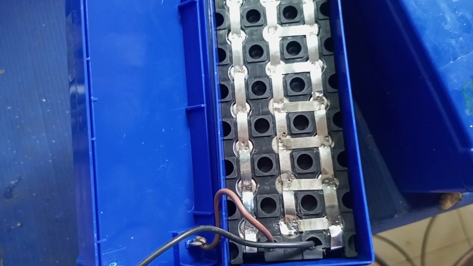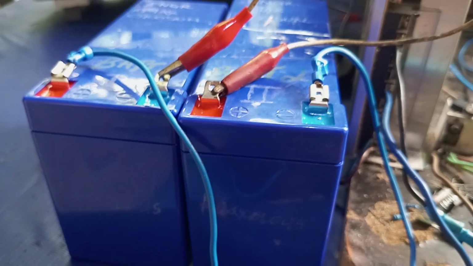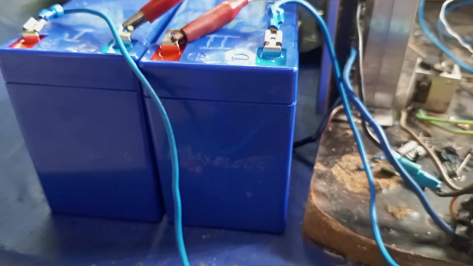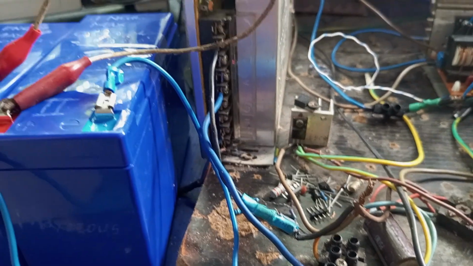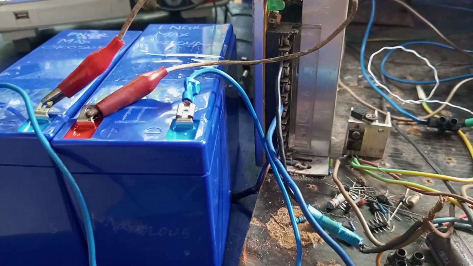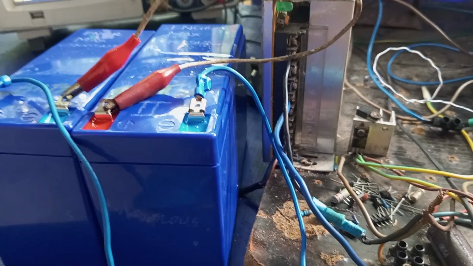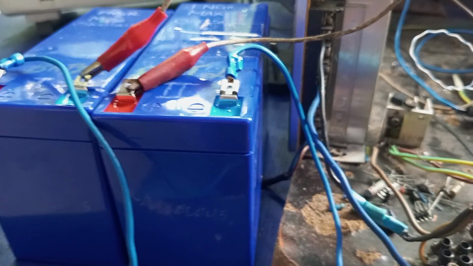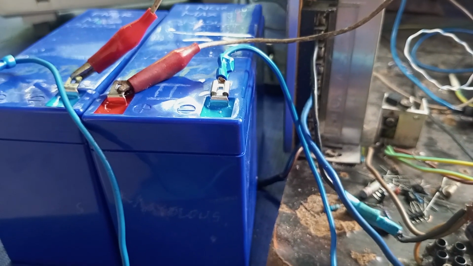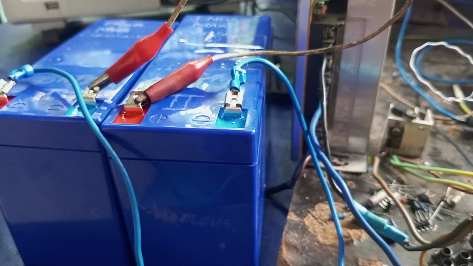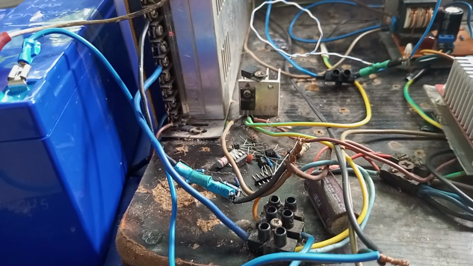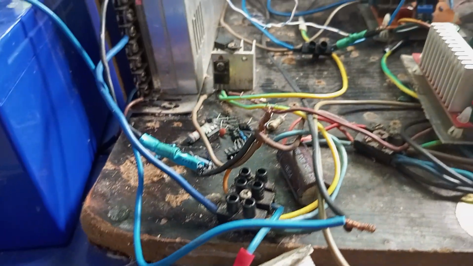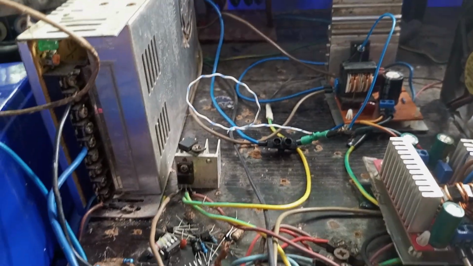Hello, folks. Behind the scene, I have to make connection of these two batteries. They are lithium batteries put together, 12 volts each, making 24 volts. They are in series, and I've made the connection, as you can see.